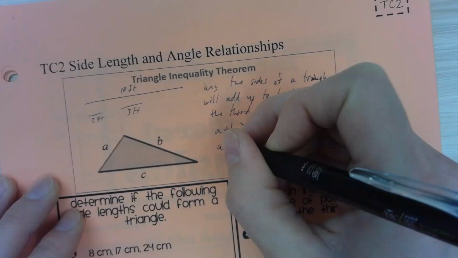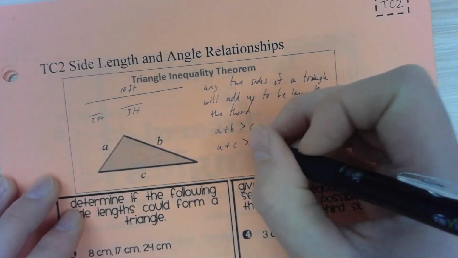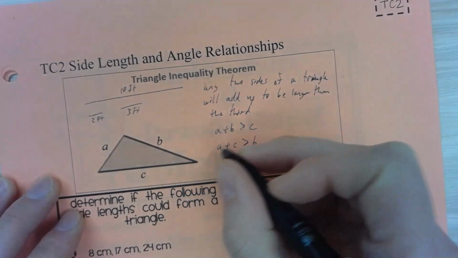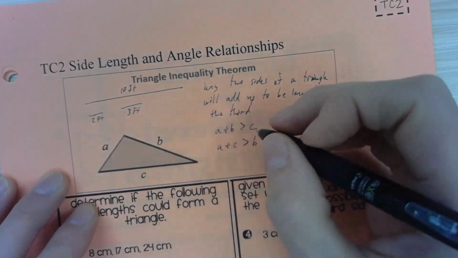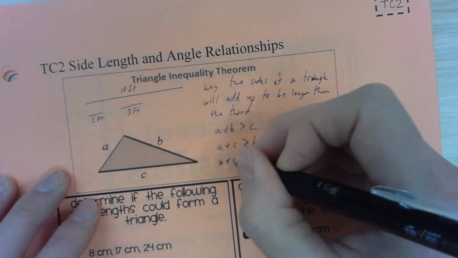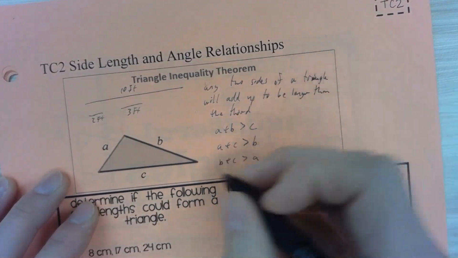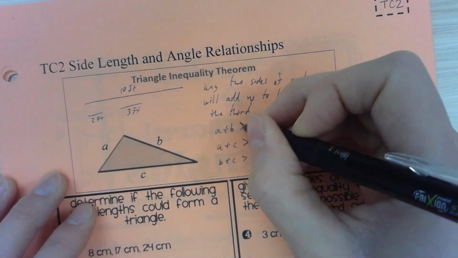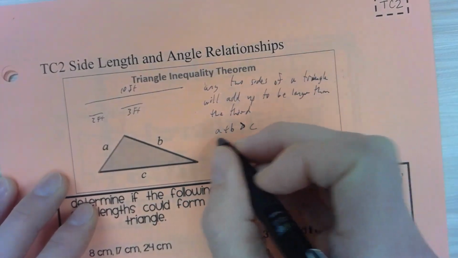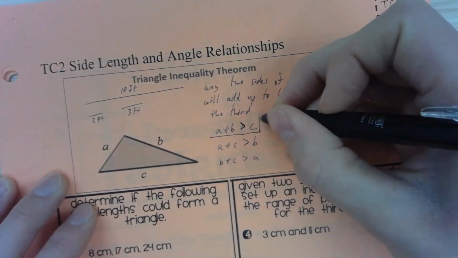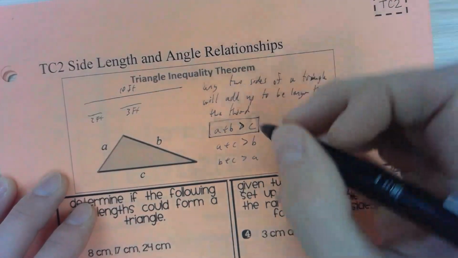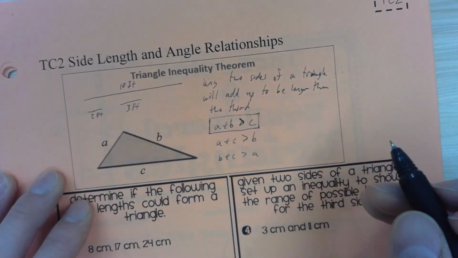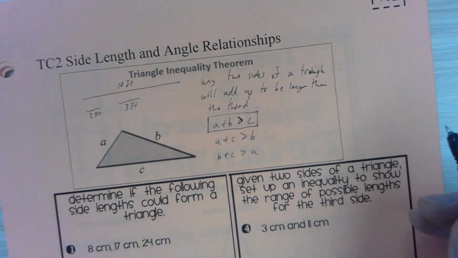A and C added together would be bigger than B. Now, C is already bigger than B on its own, so it's obvious that this one's true. But also, B and C would add up to be bigger than A, even though both of them are bigger than A on their own. But the important one here is that the two smaller pieces add up to be bigger than the third piece. That's what we need to check to decide if three pieces can form a triangle.